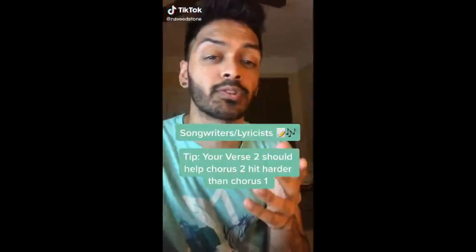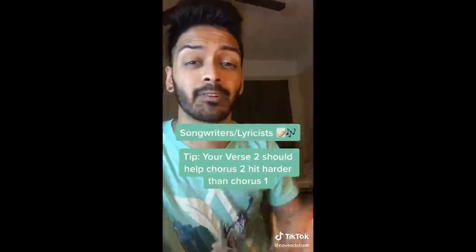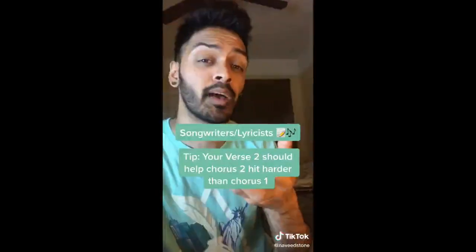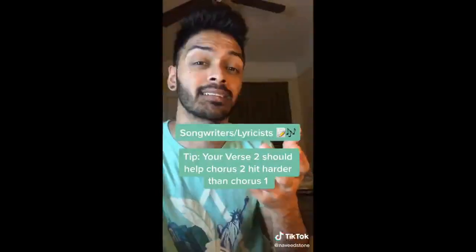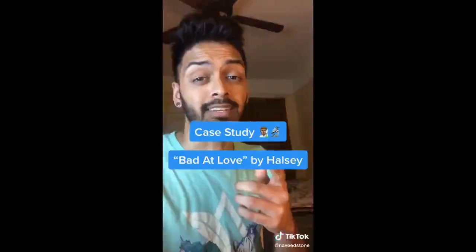If the chorus of your song is the main idea that people are supposed to scream at the top of their lungs, then it is the job of your verses to set up that main idea and to give it context and meaning. So when we leave chorus 1 and we get into the second verse, that verse has to give us something more so that when chorus 2 comes around, it hits us even harder. A song that I think achieves this very well is Bad at Love by Halsey.